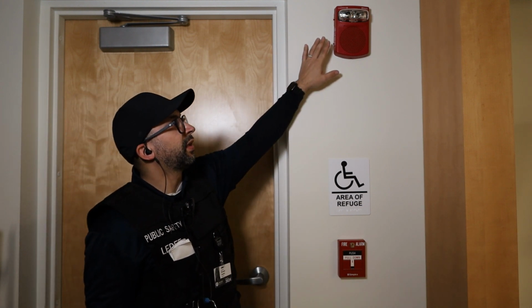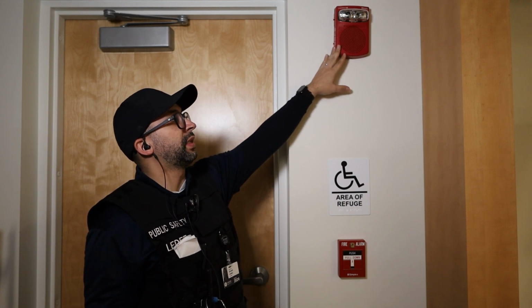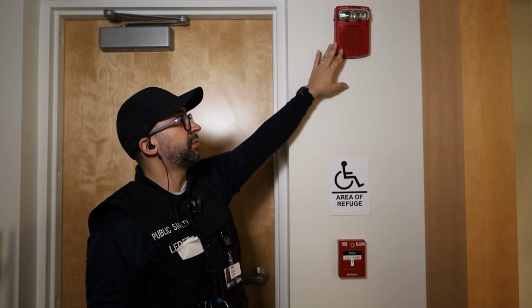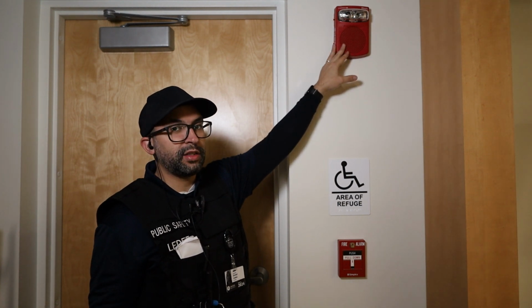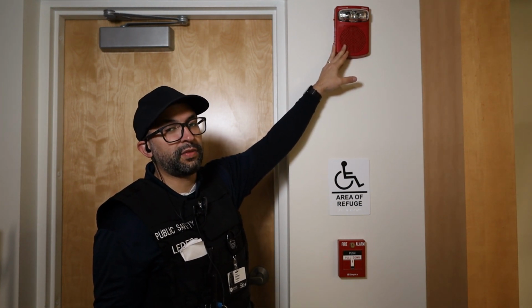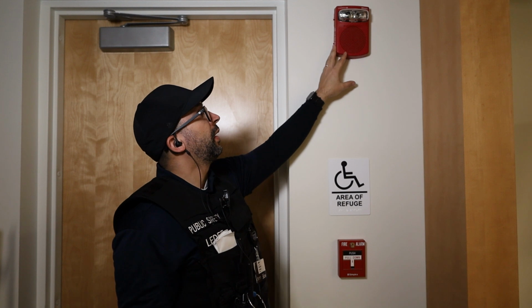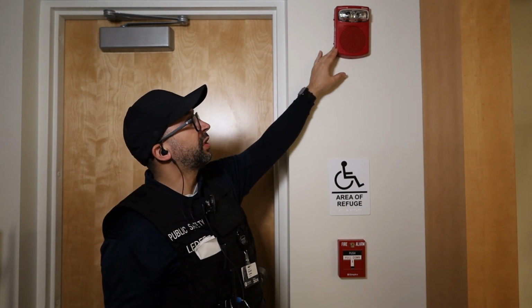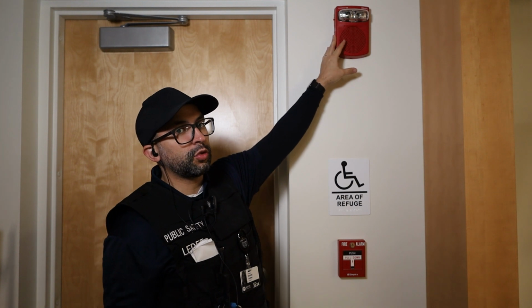Up here, what we got, this is more of an announcing device. Basically, this device is an important aspect of the fire alarm system because it announces to the occupants of the building that there is a fire or a potential fire. This is considered a speaker visual because it has a speaker and then a visual. Sometimes you just have the speaker portion, sometimes you just have the visual portion. In addressable systems, it's called speaker visual. In non-addressable systems, it's called horn strobe.